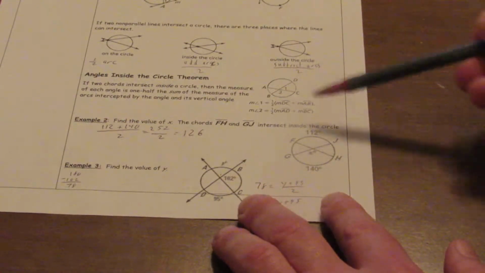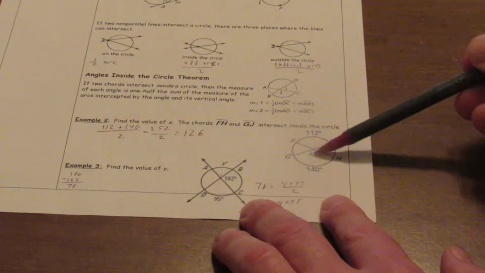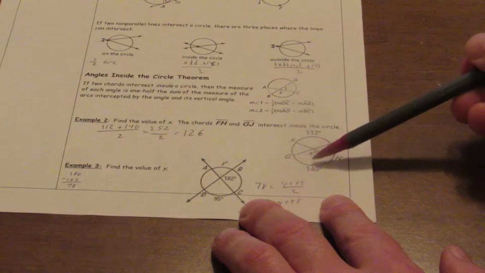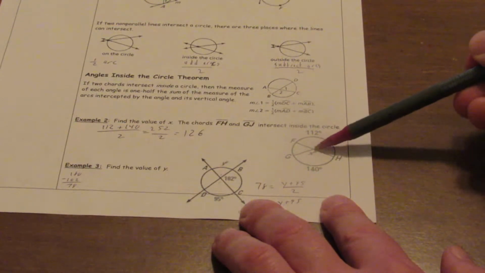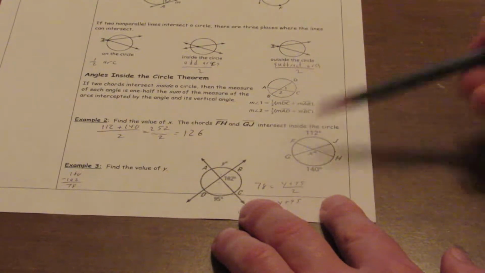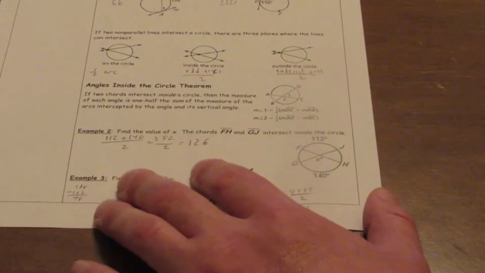And going back to this, part of the reason we need this here: when we had the central angles, they were just equal. As I move away from the center, the angles here are going to stay the same as themselves, but the arcs are going to be different, and that's why we need to do this addition.